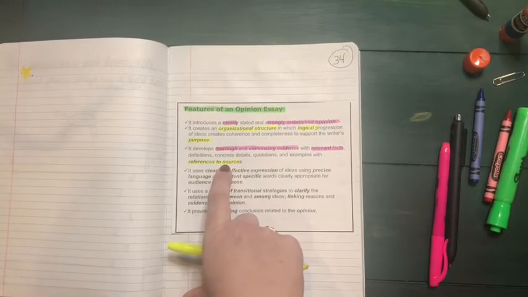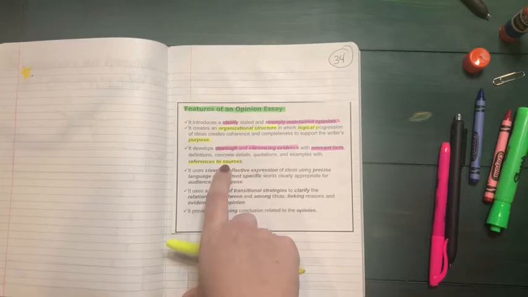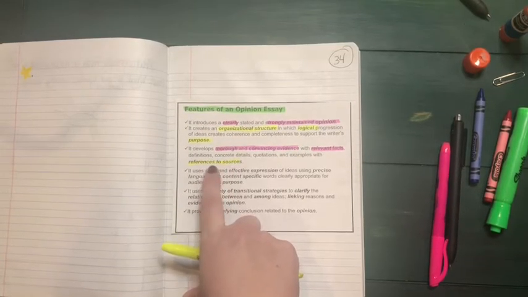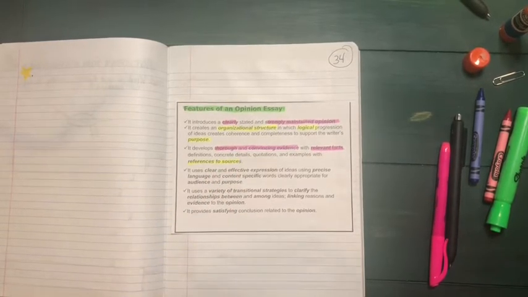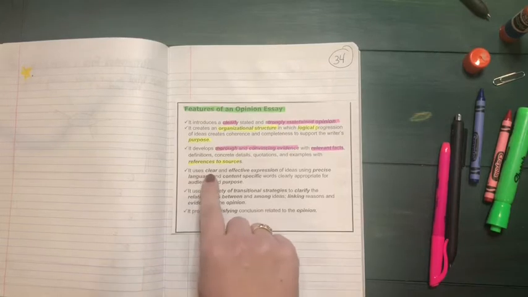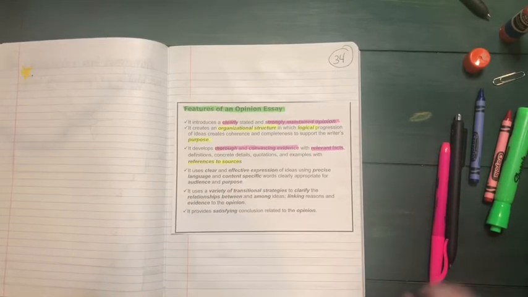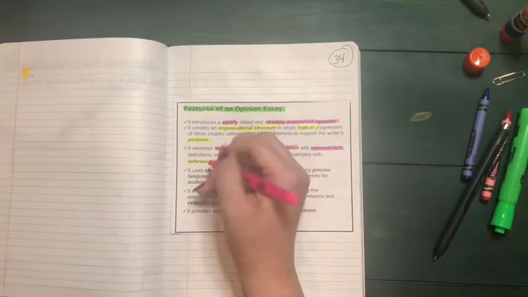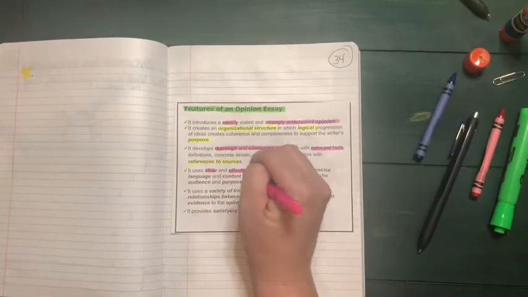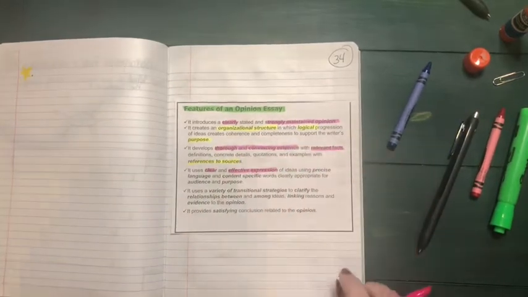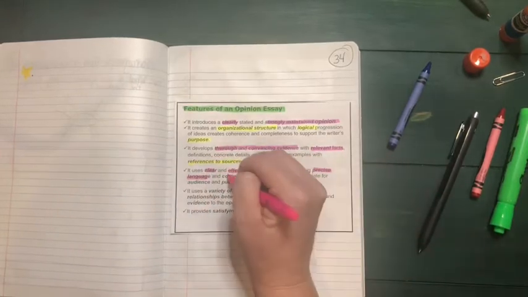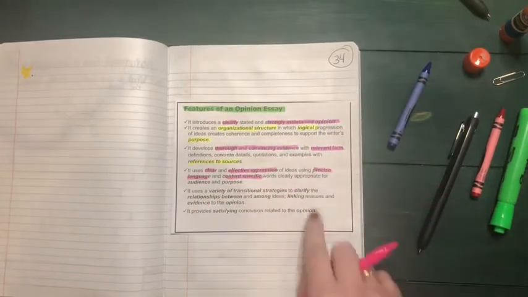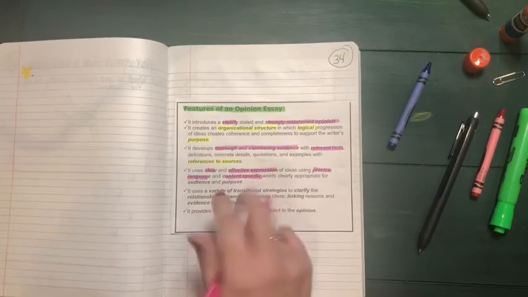So we're going to be given writing or reading passages that we have to then use as our evidence, but citing those sources within our writing. The next part says it uses clear and effective expression. So we're going to once again highlight those bolded words, clear and effective expressions of ideas using precise language and content-specific words clearly appropriate for the audience and the purpose.